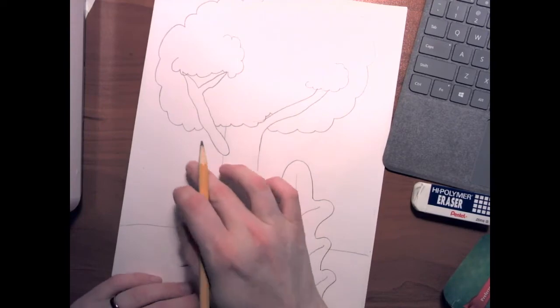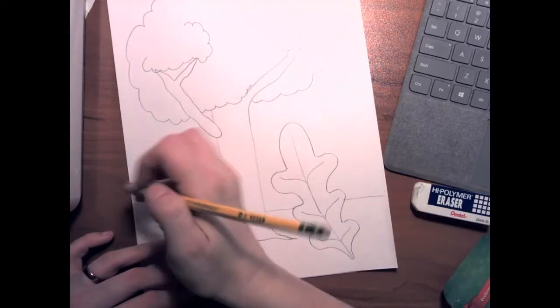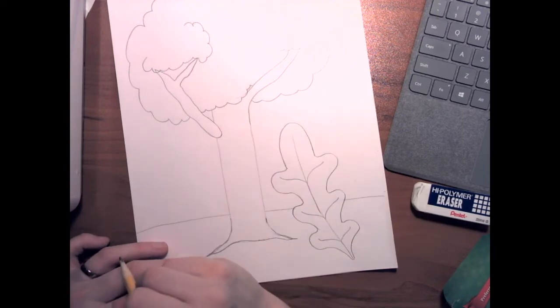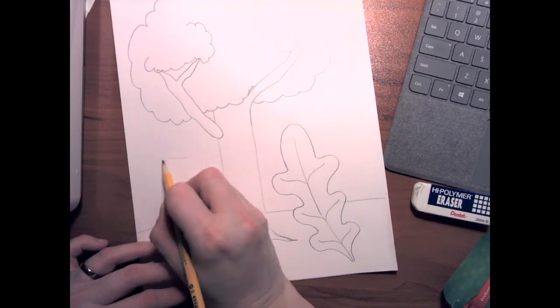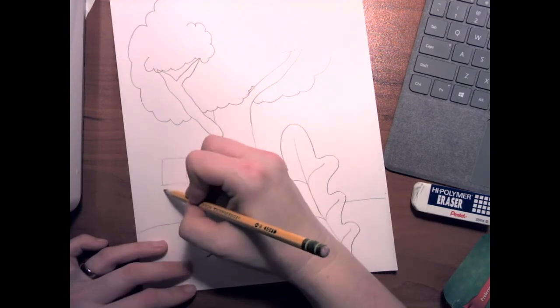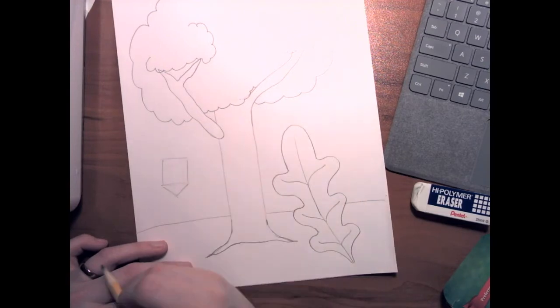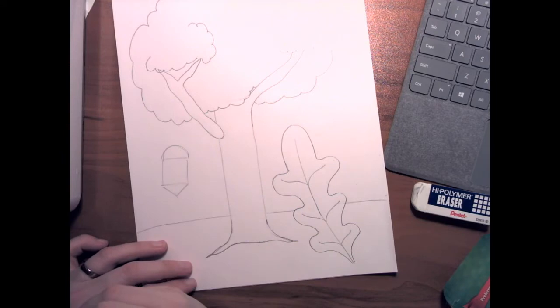Now let's do our acorn over here, because I've run out a little bit of space. I made my leaf a little bit bigger. We're going to draw 3 shapes first for an acorn. I'm going to draw a square. I'm going to draw a triangle. And then I'm going to draw a half circle or a semicircle. And then I guess I'm going to draw a tiny little triangle up there, but we'll get to that in a moment.